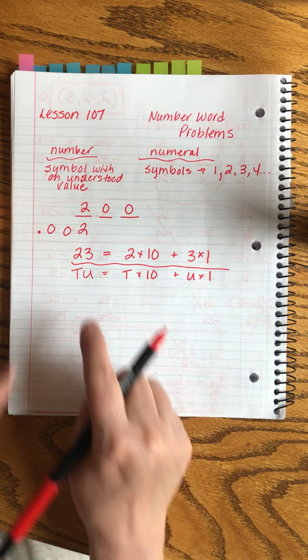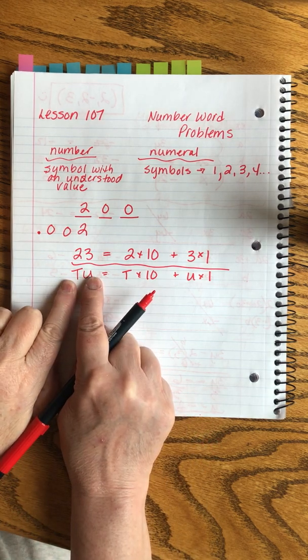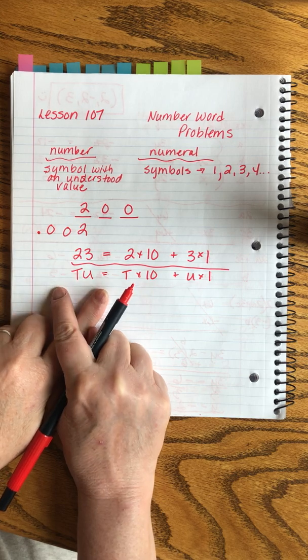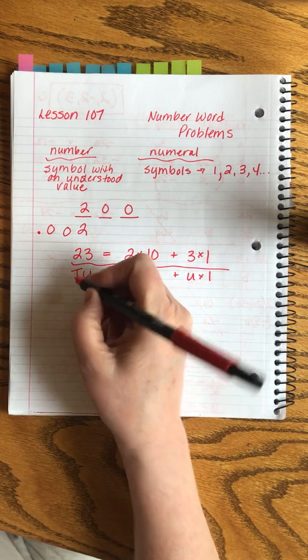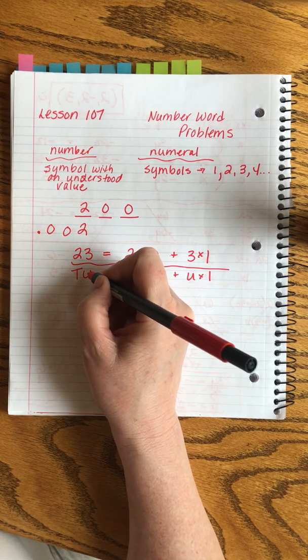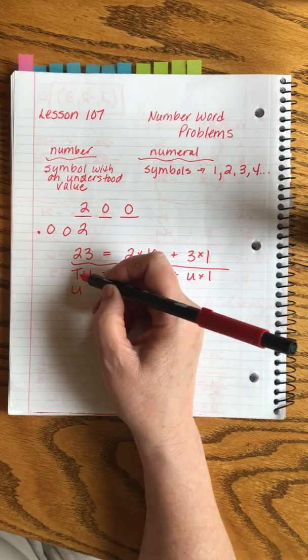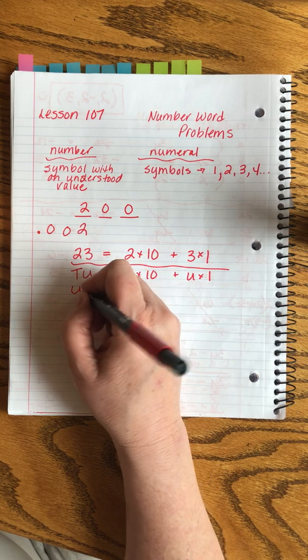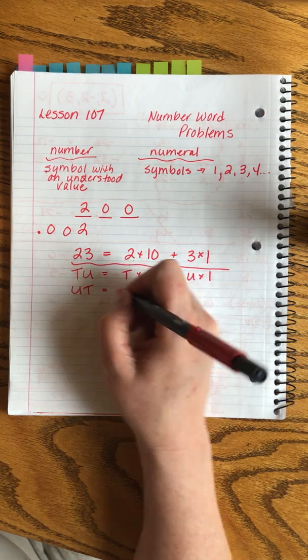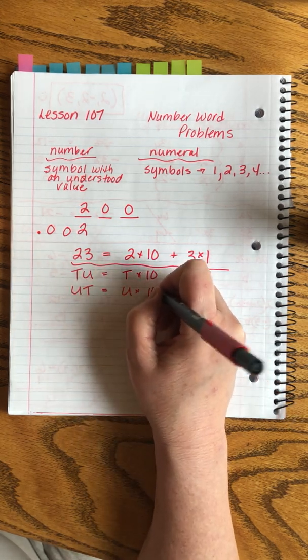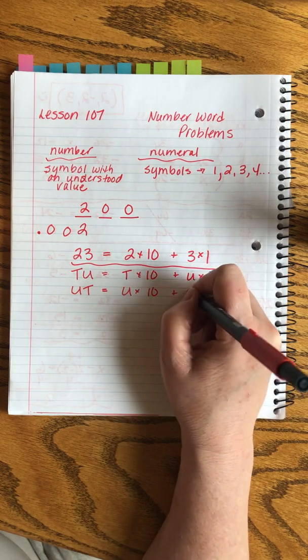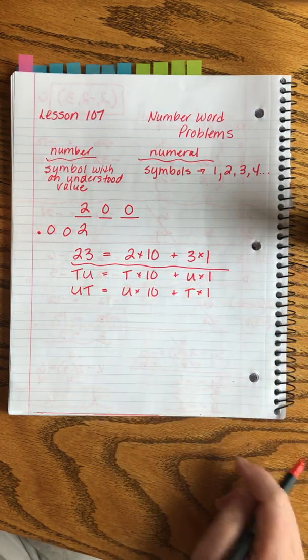Now, what if I wanted to take the numerals in this number and have them trade places? That means I'm going to put the U, the variable for units, into the tens place. And the variable that I was using for the tens, I'm going to now put in the ones place. And now I can switch them.